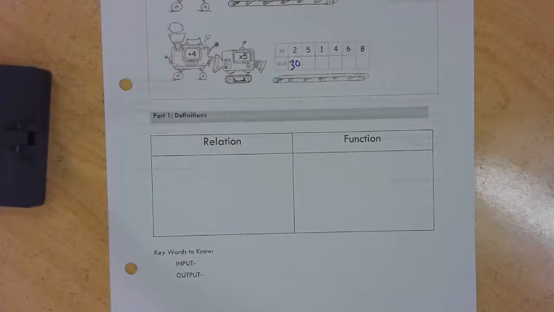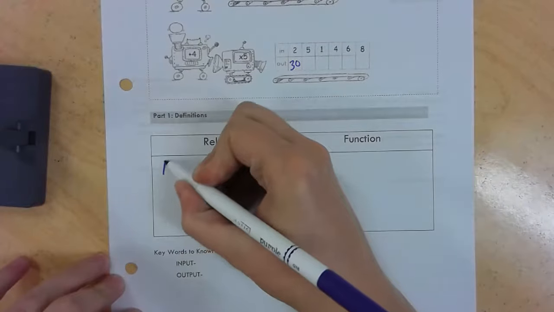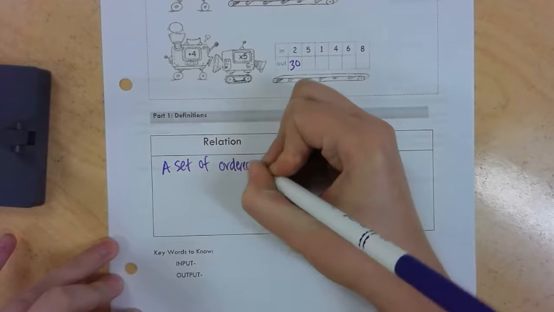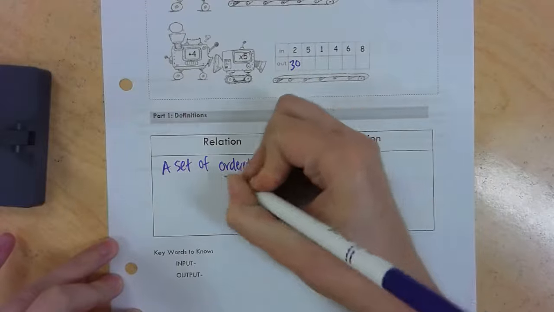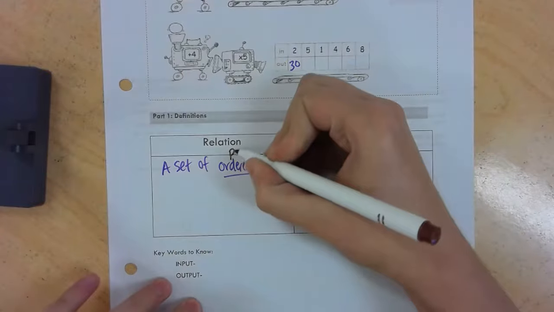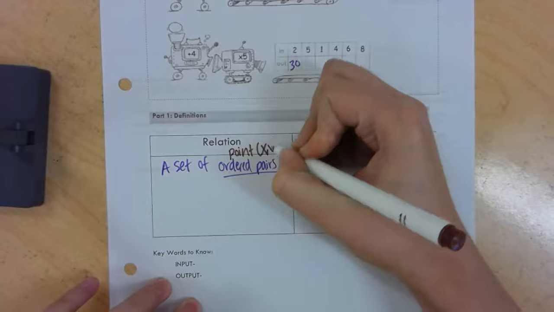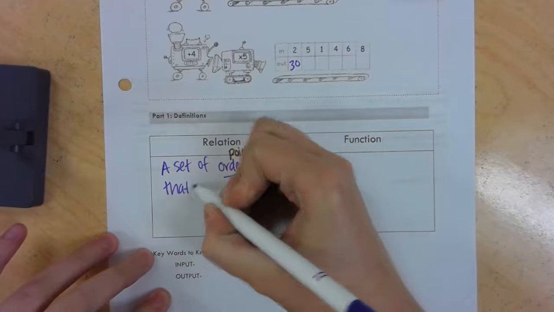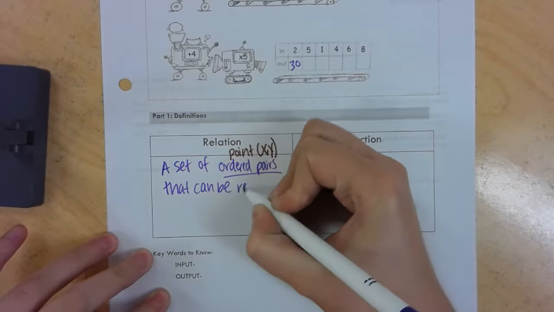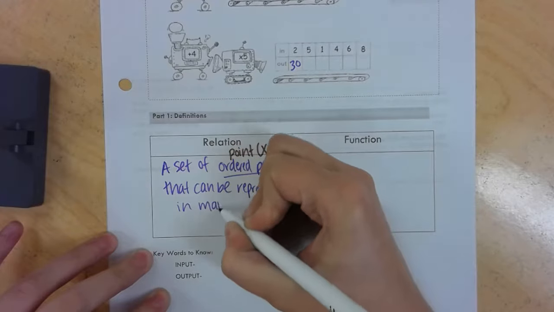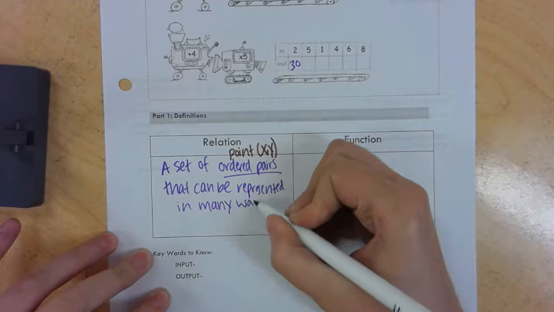So the first thing you need to know is the definition of relation. A relation is a set of ordered pairs. So what the heck is an ordered pair? An ordered pair is just a fancy name for a point. So that can be any point. We always do our points as x comma y. So it's a set of ordered pairs, or in other words, a set of points that can be represented in many ways. And that sounds super broad, and that's actually because it is.